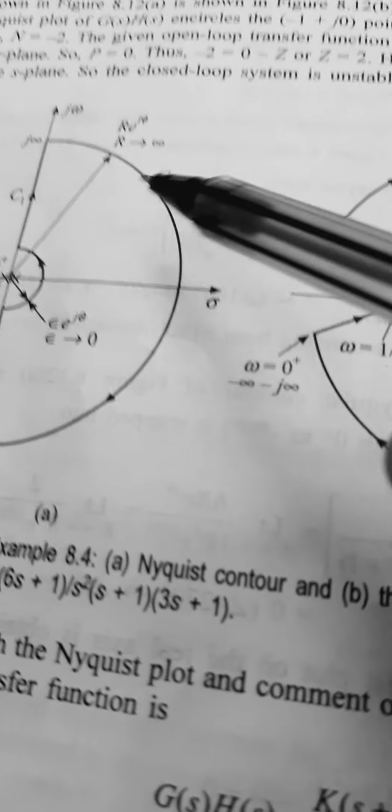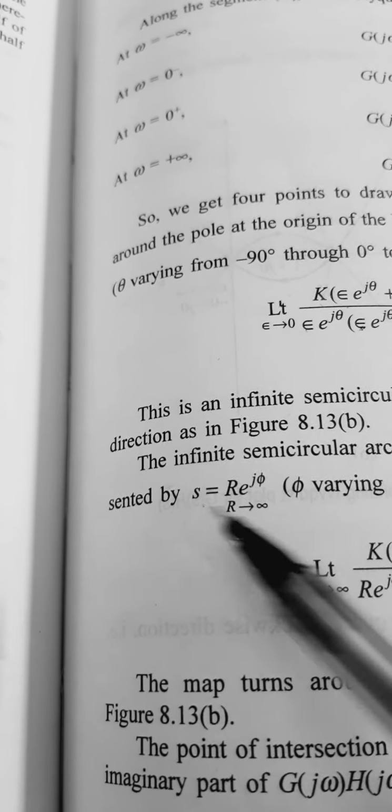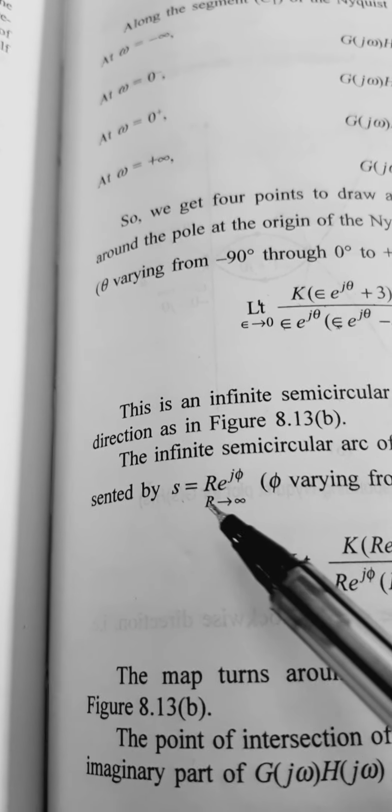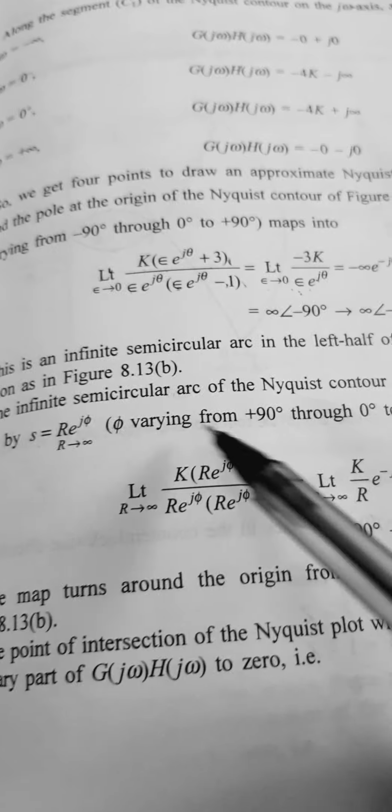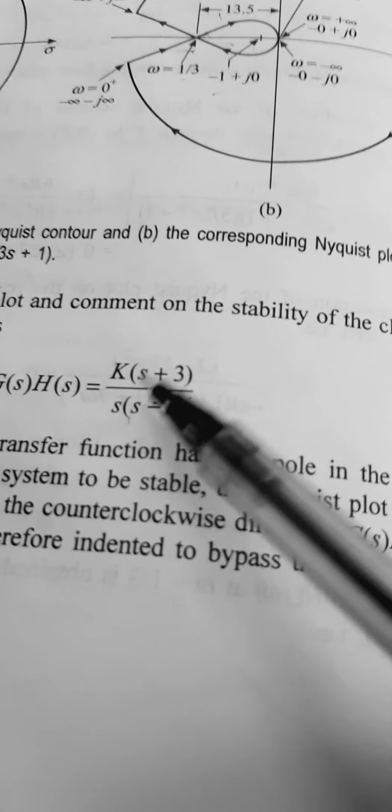Then what about here? Effect of this C2. You see that for that you have to substitute s is R into e to the power of j phi, where R tends to infinity and phi varies from plus 90 degrees through minus 90 degrees. So here, the limit of R tending to infinity, you have to substitute in your expression s as R into e to the power of j phi.